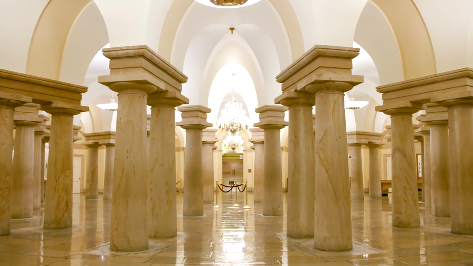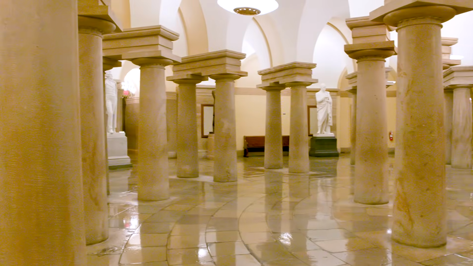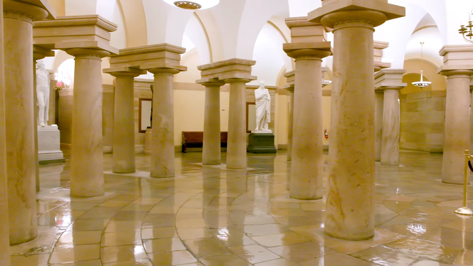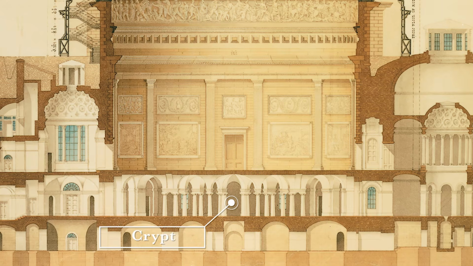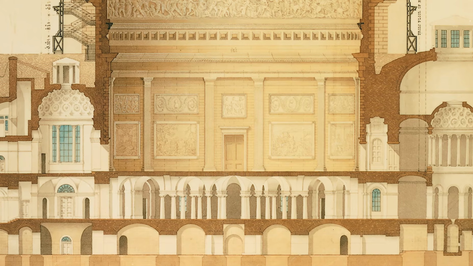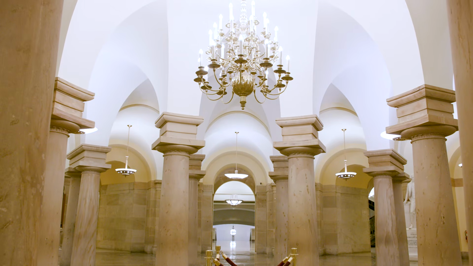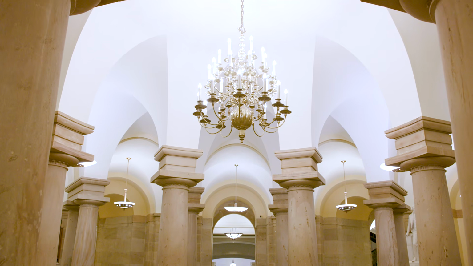It's tough to miss them. These 40 columns are the main reason for the name of this room. It's called the crypt. I know many of you just said, a crypt is where people are buried. There's no one buried in our crypt, however. The important part of our crypt is structural.